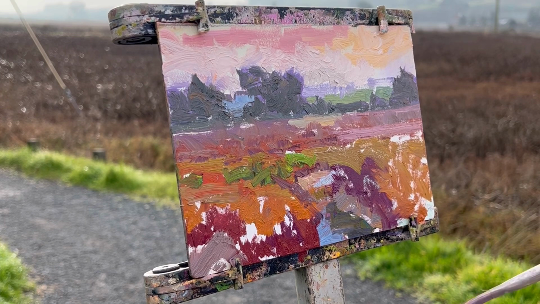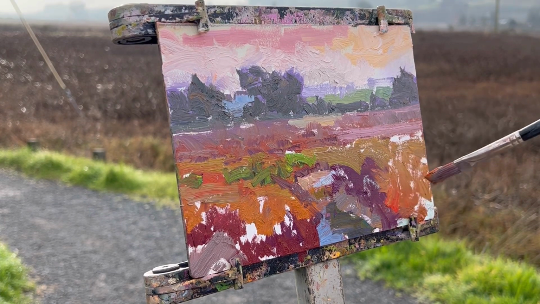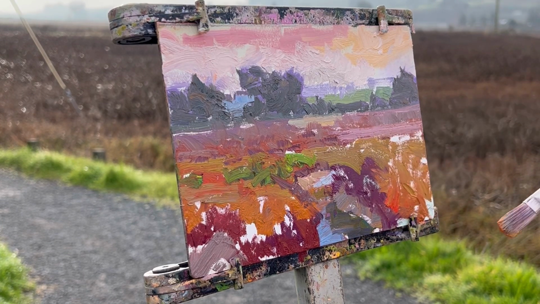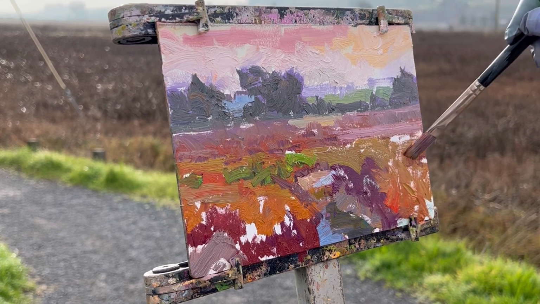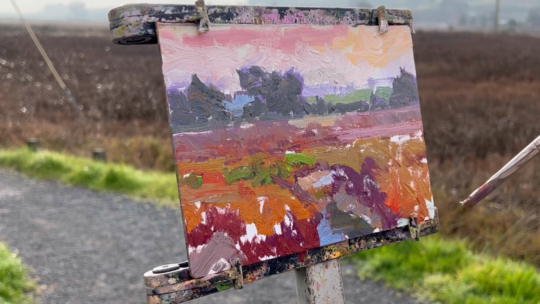So all those foreground colors are warmer, and they come forward. They're more saturated. Because I'm actually painting the aerial perspective from the foreground to the middle ground to the background. So I'm creating space by color change.